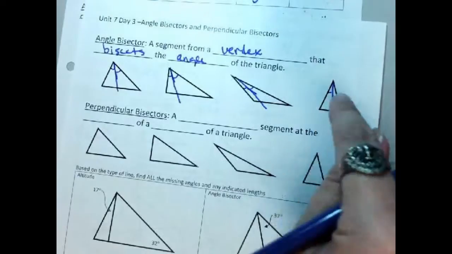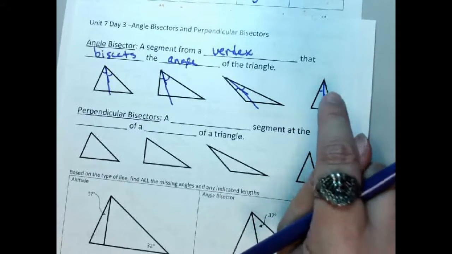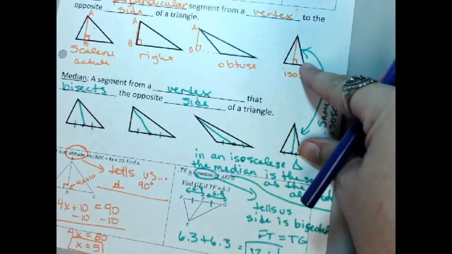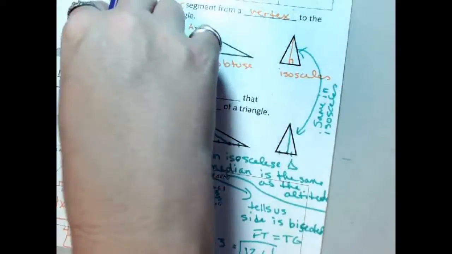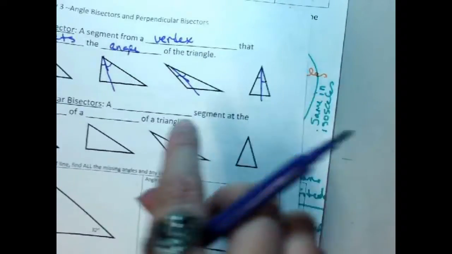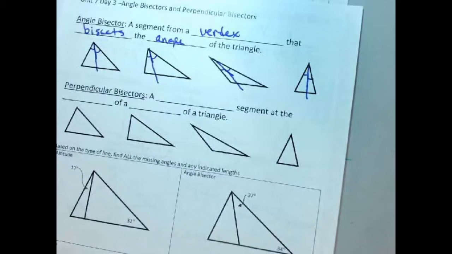Now what is the same is on the isosceles triangle over here. Remember last time we said that the altitude and the median were actually the same line? Well, look here, it's actually the same line as the angle bisector too. So if we're talking about an isosceles triangle, all these are the same.